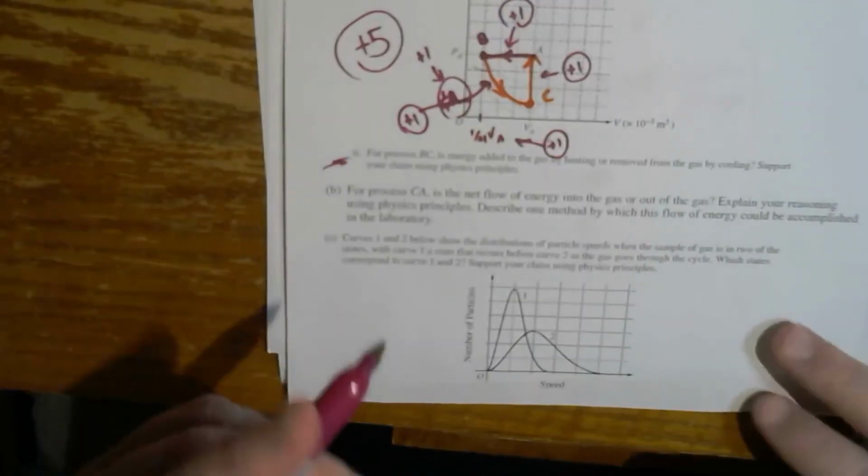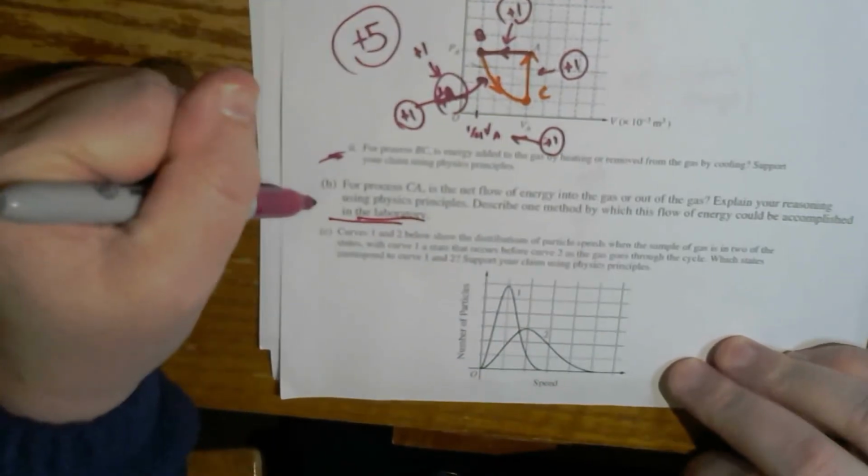Now, how do you do it in the laboratory? You could run it under some hot water, put it over maybe a really low temperature Bunsen burner or some kind of a flame heater or something like that. You could even just get a hairdryer and put it on this. As long as that piston is locked down, you can add energy into that gas by means of heat.